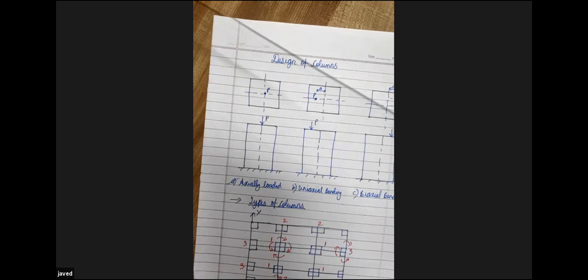ठीक है, एनीवन रिमेंबर्स SP34 का यूज क्या था? ठीक है, SP34 एनीवन? Yes, reinforcement detailing, correct. ठीक है, so that is the handbook for reinforcement detailing, correct.